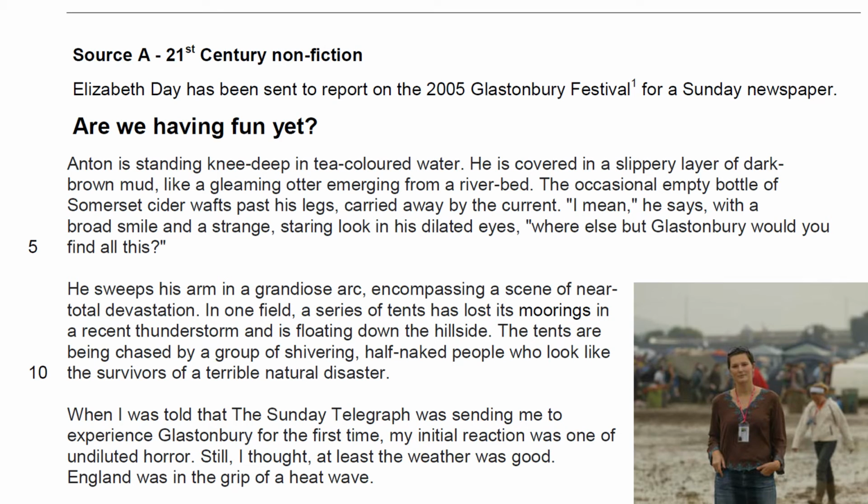So here's the passage. As you can see, it's lines 1 to 14. It's from a writer who is writing about going to a Glastonbury Festival for the first time. She's meeting up with a man called Anton, who's introducing her to Glastonbury Festival. Read through this passage twice and then move on to the next slide.